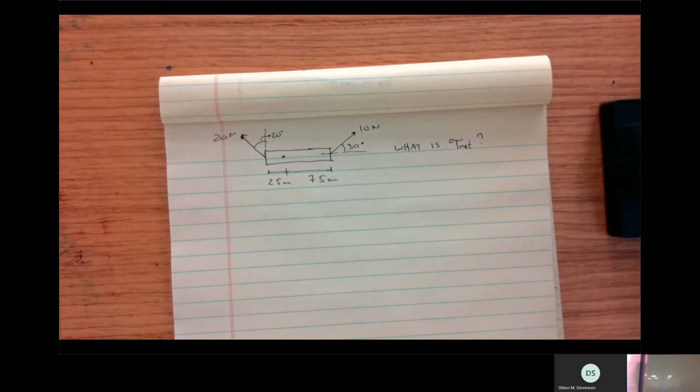So now you need to calculate that perpendicular component and be careful with the angles. Don't think it's always going to be exact. So I have to do this twice.